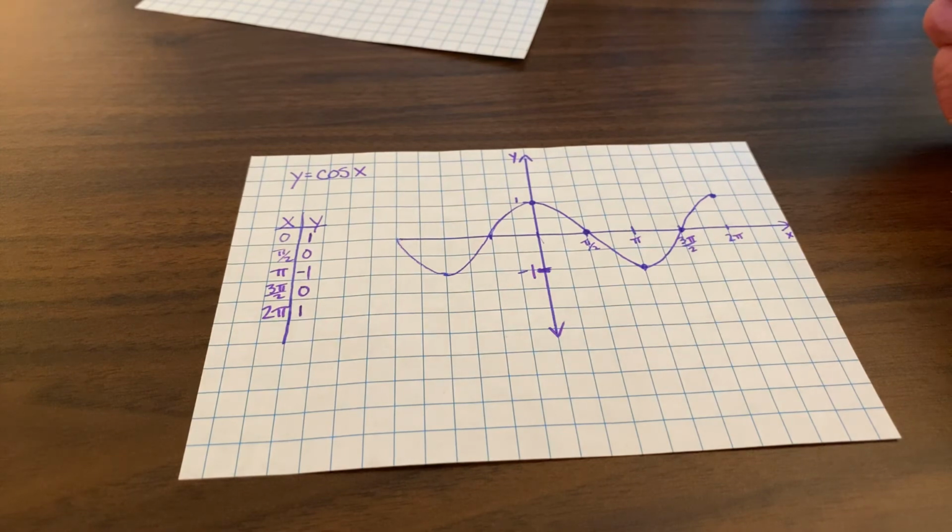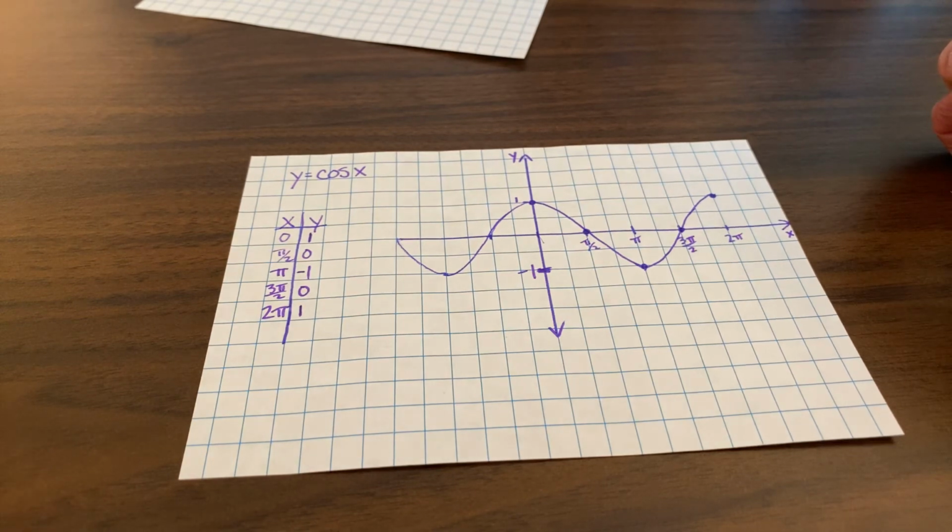These are the graphs of sine of x and cosine of x. You need to know these because we're going to use them in graphing other things that become more complicated very quickly. So I'm going to stop with this video.